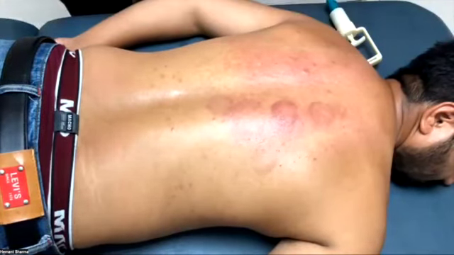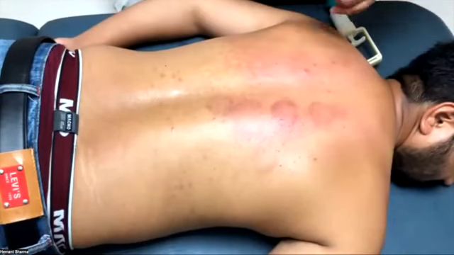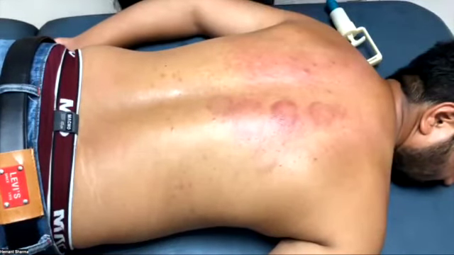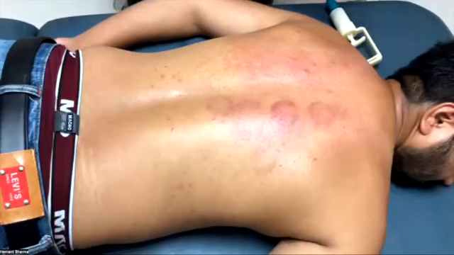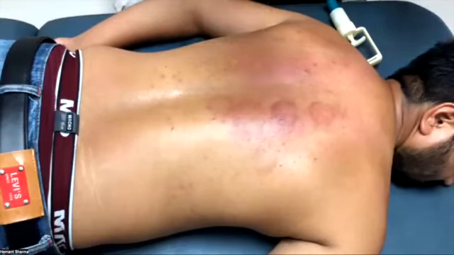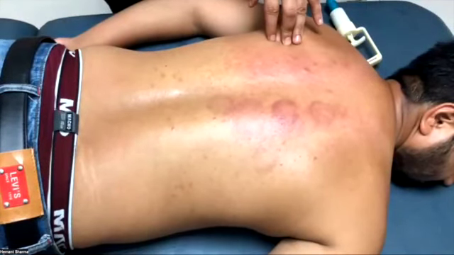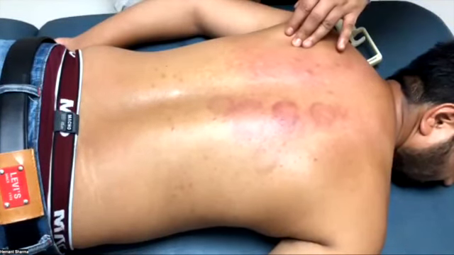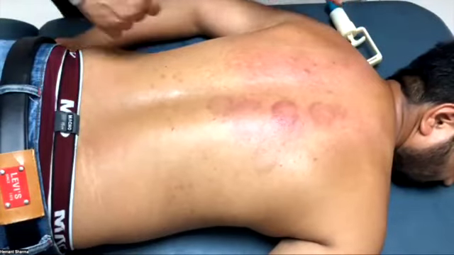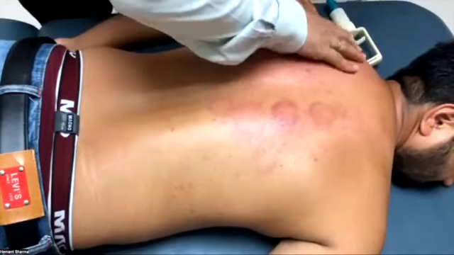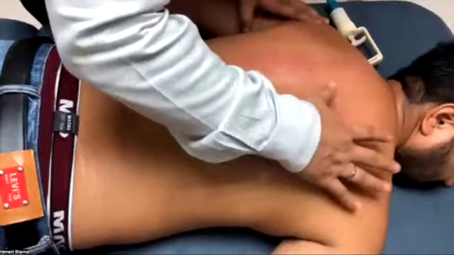Now, suppose the patient has a heart condition and I want to do cupping for this purpose. I have to release the heart pain instantly, immediately, and definitely the person is going to feel very good. So then I am searching for the bone here. This is one bone and this is another bone.